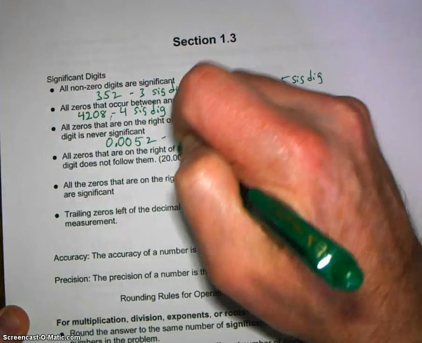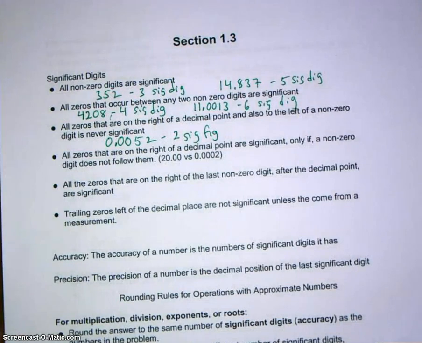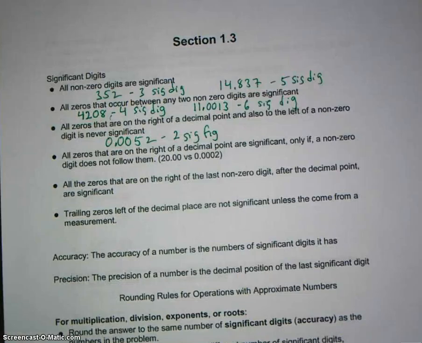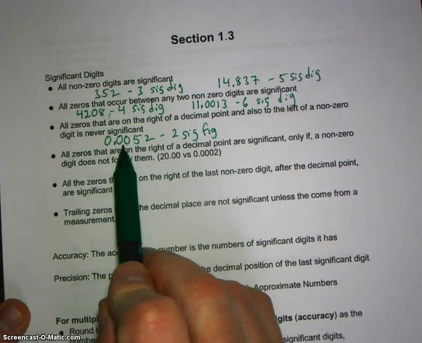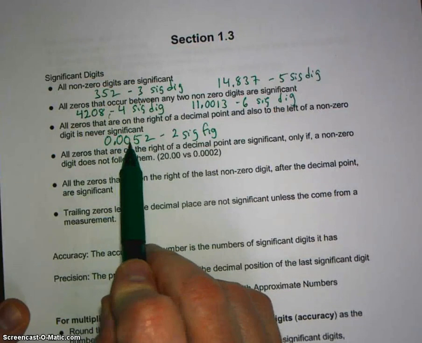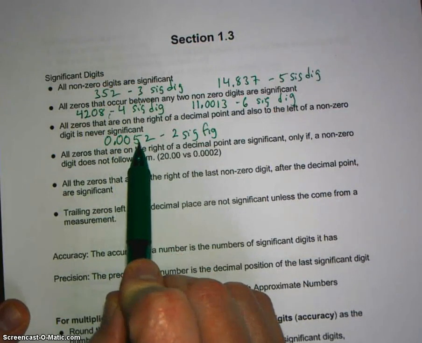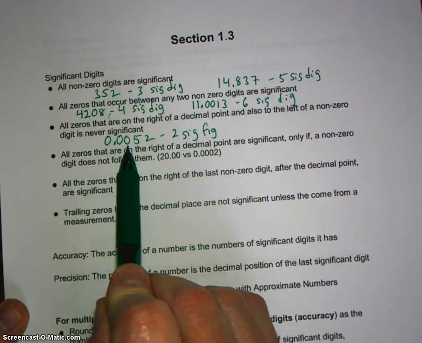So this one has two significant figures, sometimes called significant figures. I chose to write fig this time. I don't know why, I just did. Okay? So basically, the way I think of this is these zeros, really all they're doing is holding position to push the 5 into the right spot. They don't count. These zeros are just placeholders. They're not significant. They don't count.